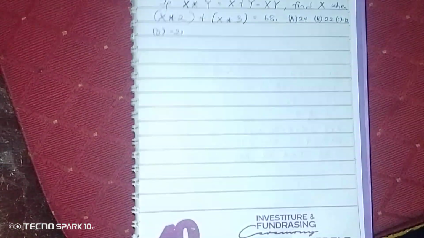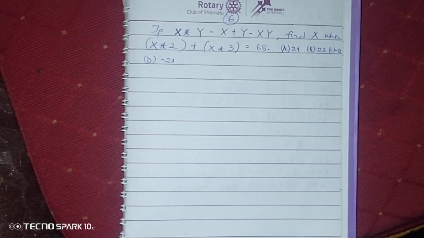Okay, so this is the last question for this section. It said if x asterisk y is equal to x plus y minus xy, find x when x asterisk 2 plus x asterisk 3 is equal to 68. It's a very easy question.